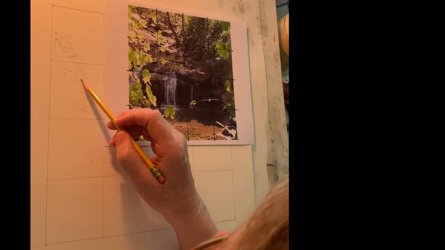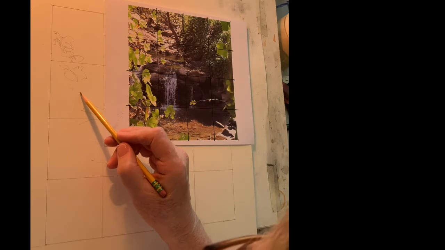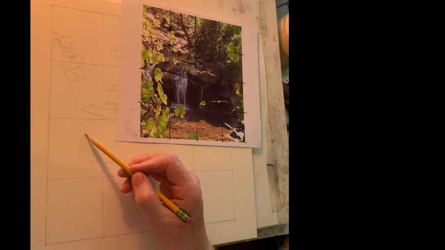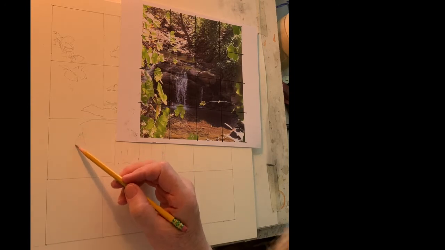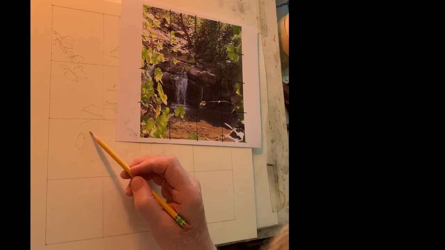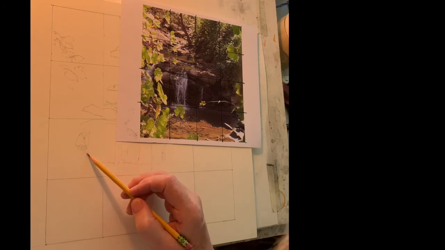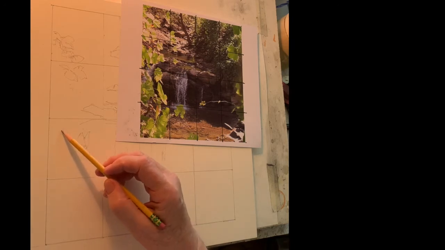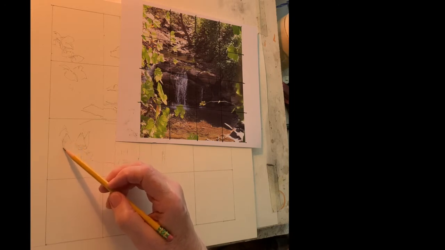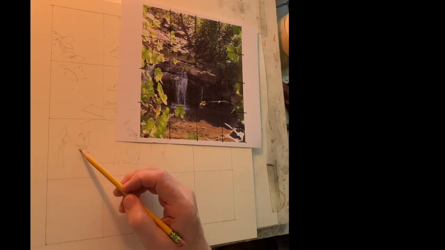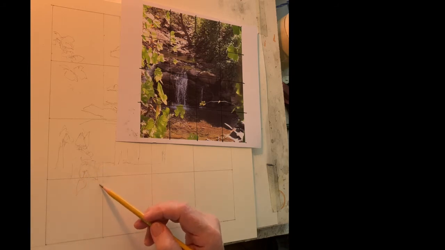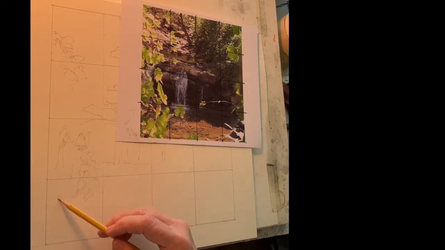Looks like there's some oak in there, and I don't really know my trees that well. Down in here, there's a big mass of leaves. It can just be random shapes in there because it's all sort of tangled in. And so you're going to have some stems coming off of here. There's going to be some leaves like this. You can just indicate those in there anywhere.